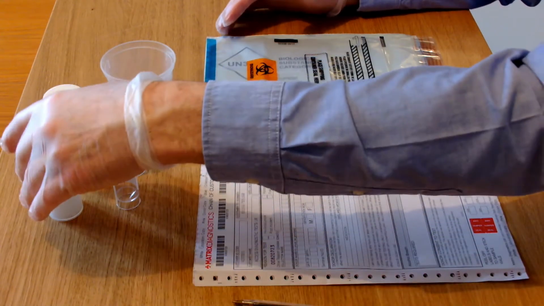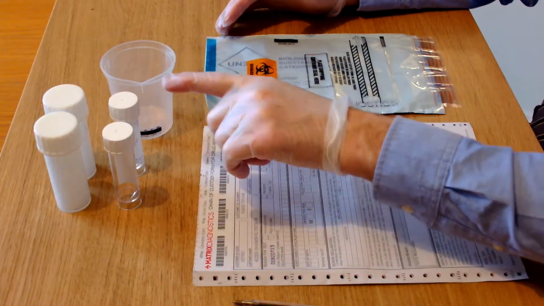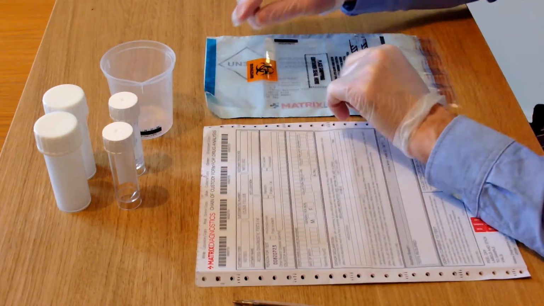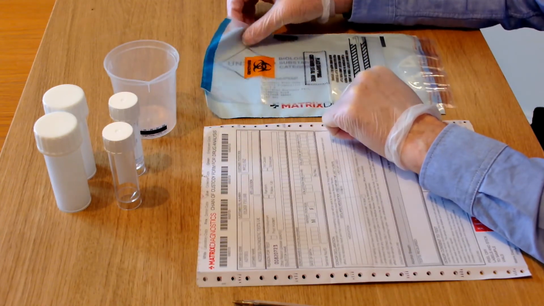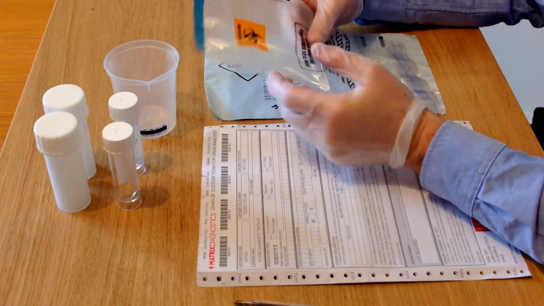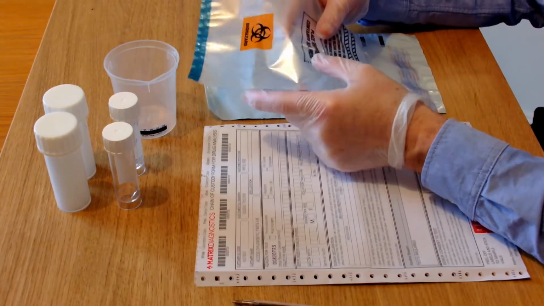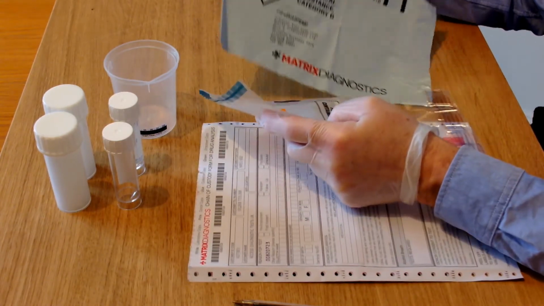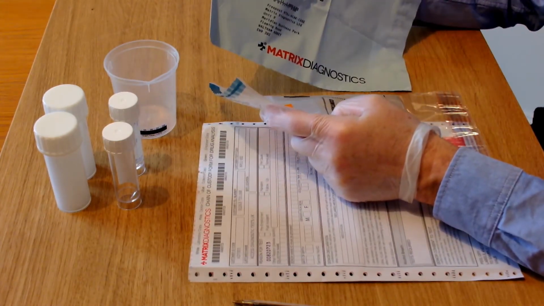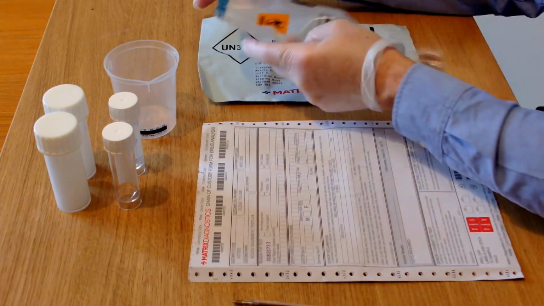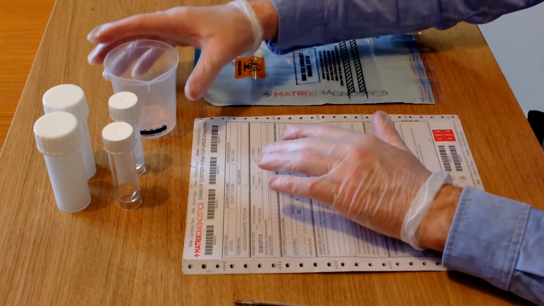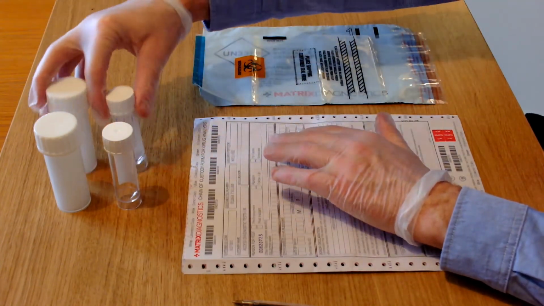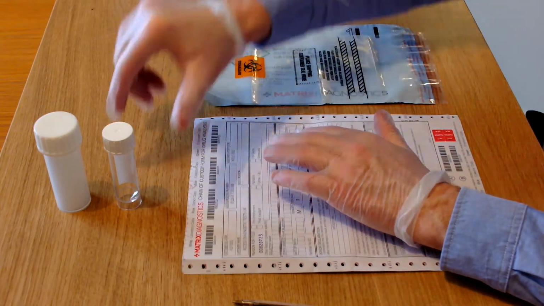We have two transport pots, we have two collection vials, we have a urine collection cup, we have a transit bag, this is where the two vials of urine are going to go in and the associated paperwork, and we have a first class postage envelope that goes off to the laboratory. We also have a chain of custody form. So let's look at that first. Let's take the chain of custody form first and we'll go through how to fill that in.